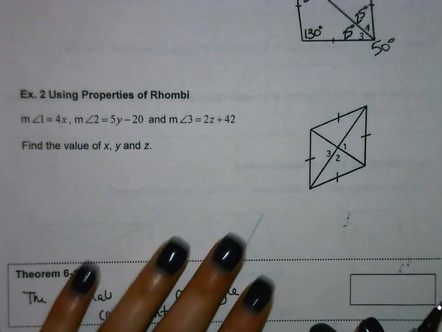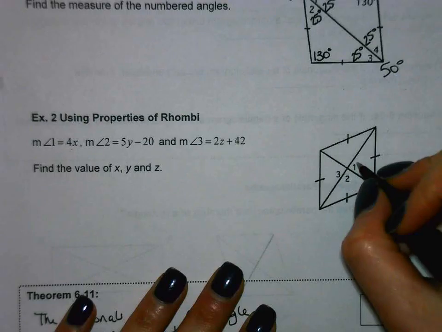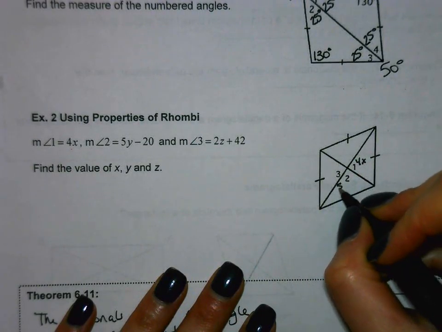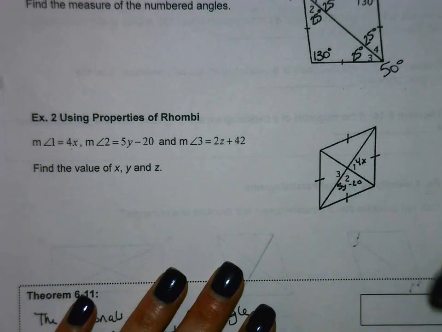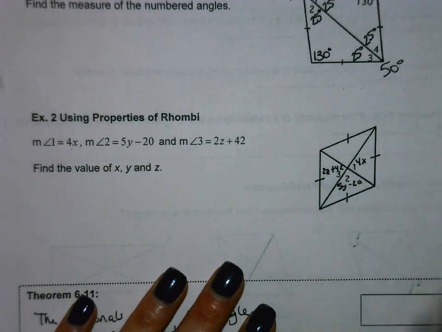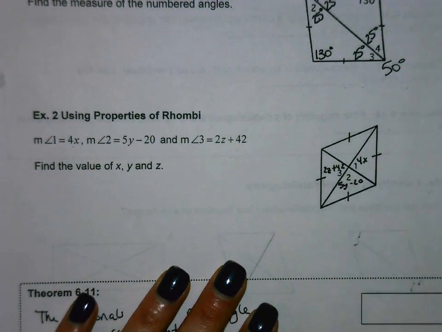In example 2, the measure of angle 1 equals 4x. The measure of angle 2 is 5y minus 20. And the measure of angle 3 is 2z plus 42. Based on this picture, we're working with a rhombus again. We have four congruent sides.